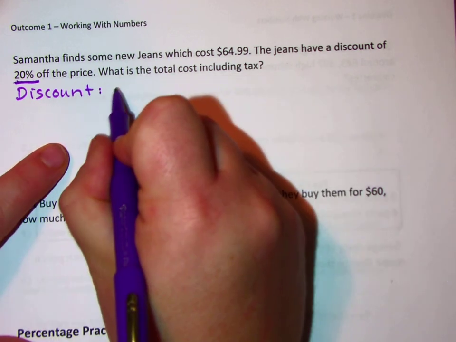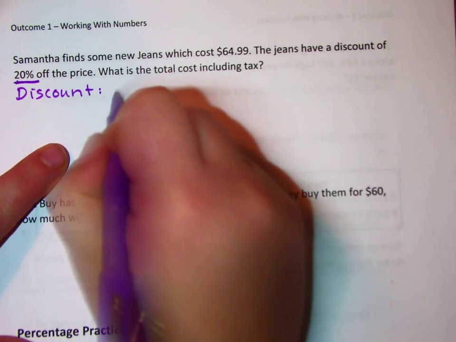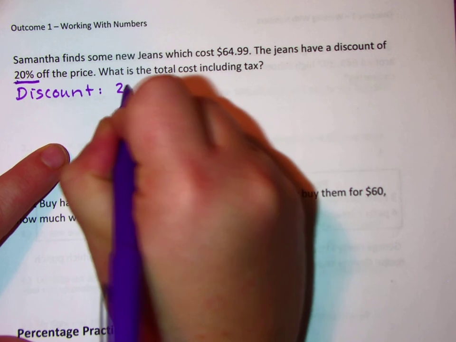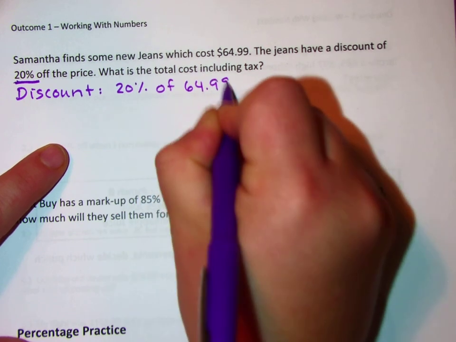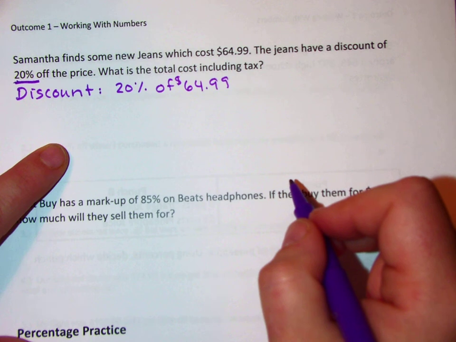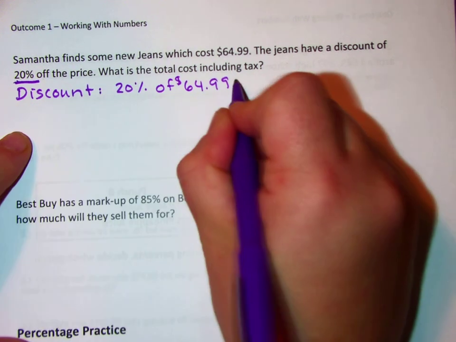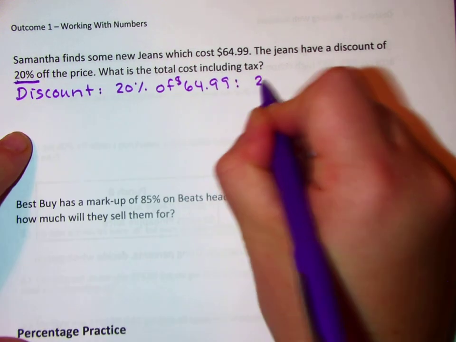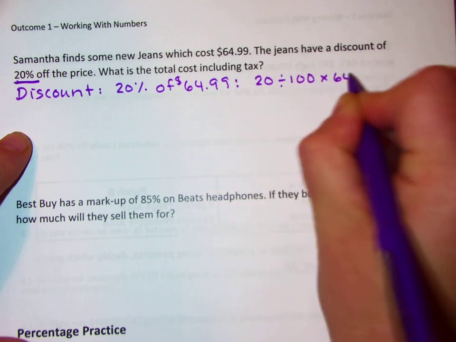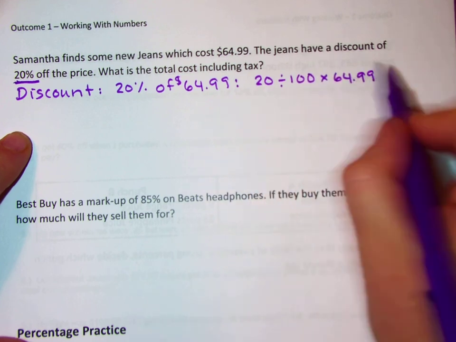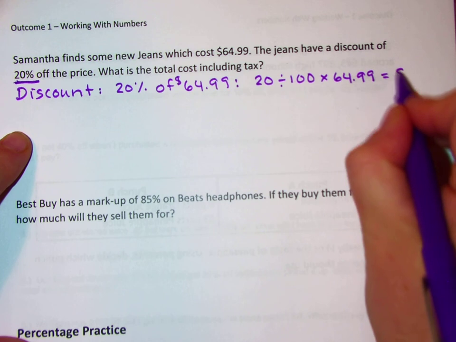We're going to take the original price. So basically I want 20% of $64.99, right? So the discount is going to be my percent divided by 100 times $64.99. And that ends up being $13.